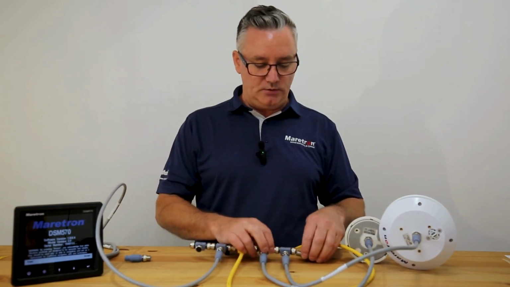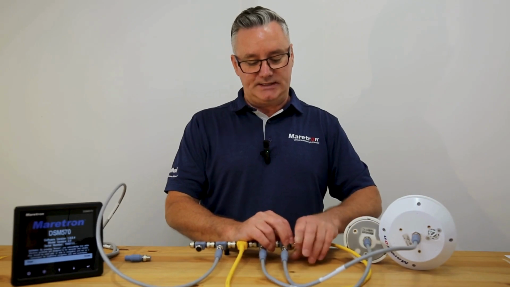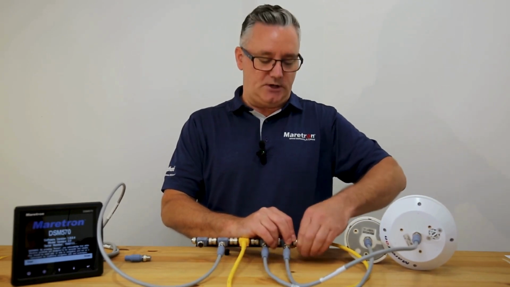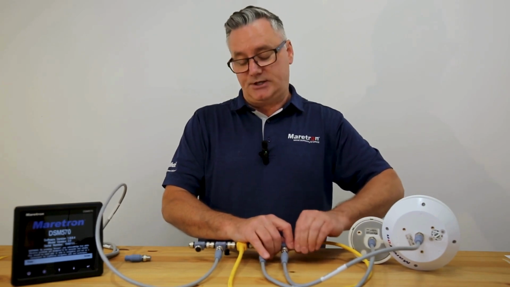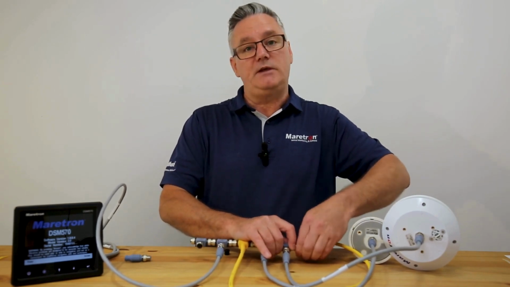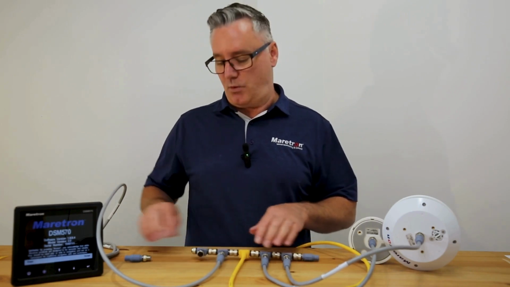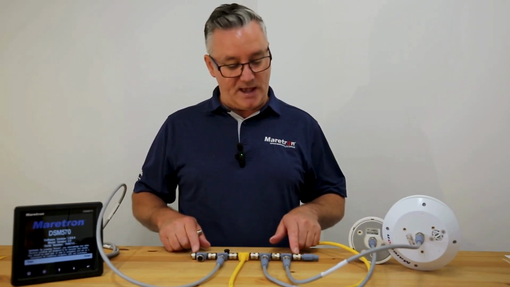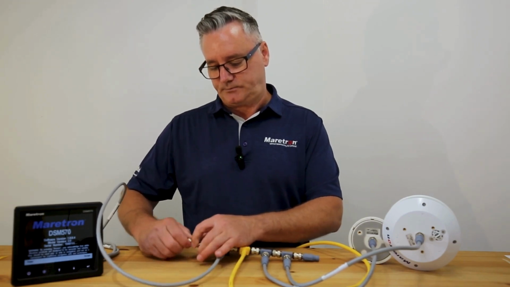Then we make sure that we've got our terminators, and in this case we're using 2 male terminators. And the reason for that is that our power T has 2 female connectors on it. And because we've not changed the gender of any of this network, we end up with 2 female connectors either side, so we need 2 male terminators.